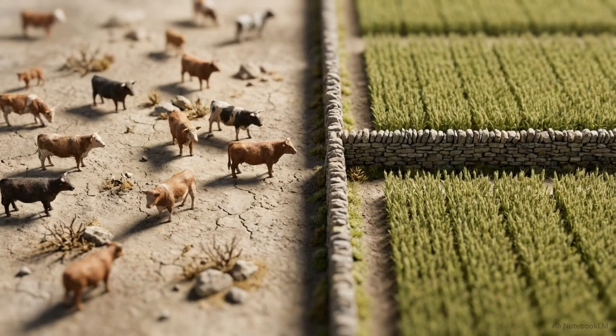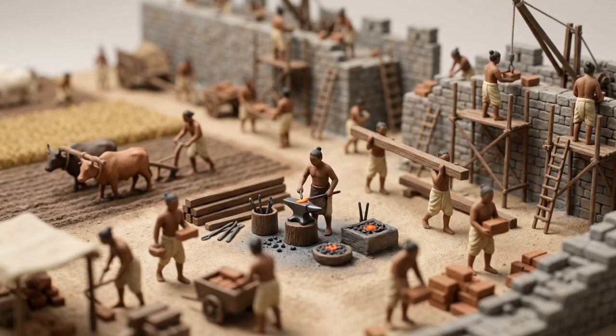Populations transitioned from fluid, nomadic pastoralism into permanently settled, heavily bordered kingdoms. To trace the origins of the great Indian empires, we have to look at the exact mechanical chain reaction triggered at this 1000 BC threshold.